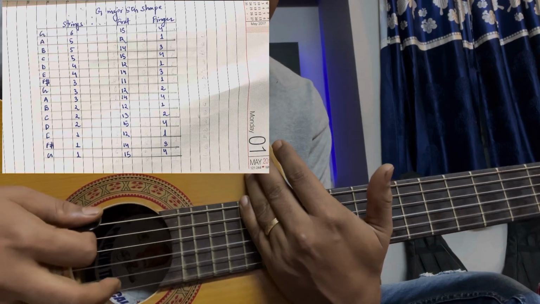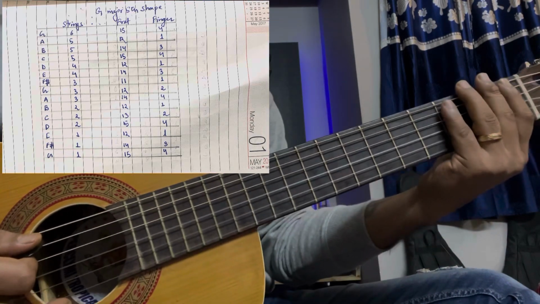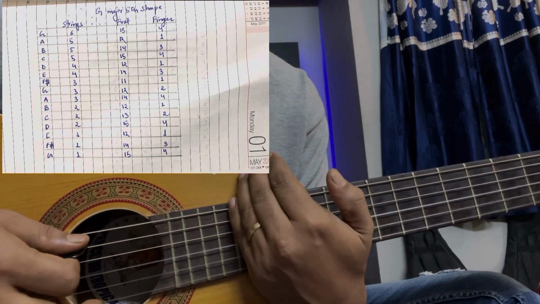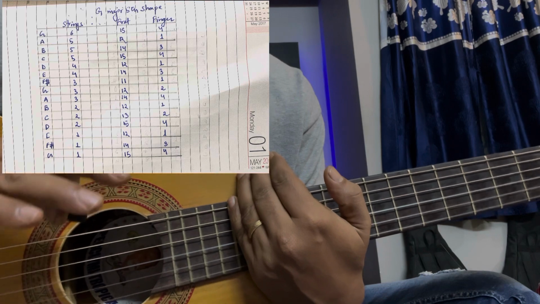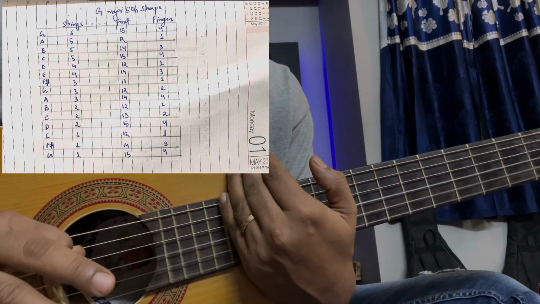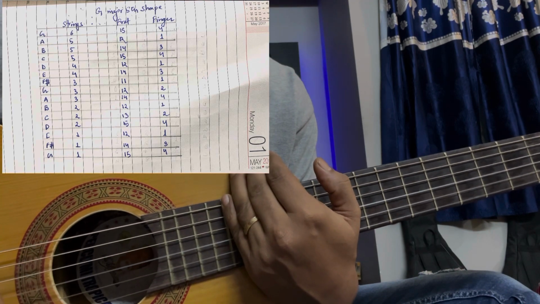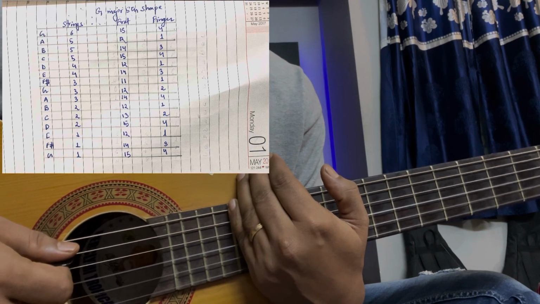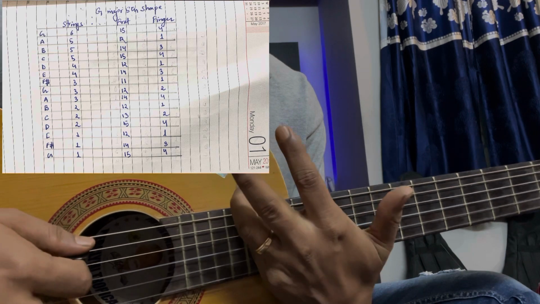But for the time being, 15th fret, you can count from 1st to 15th. Basically, the idea is to cover up the entire fretboard for the G scale. You can do it for all similar scales. So 6th string, 15th fret, 4th finger. So this is the note.